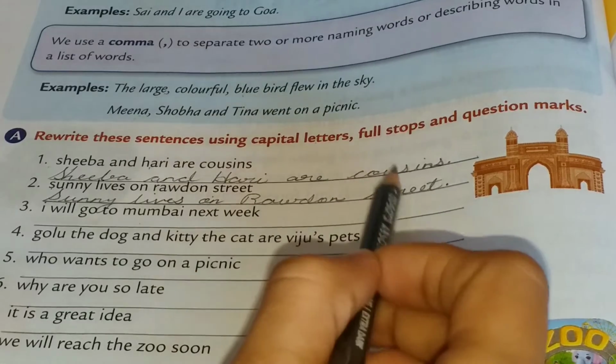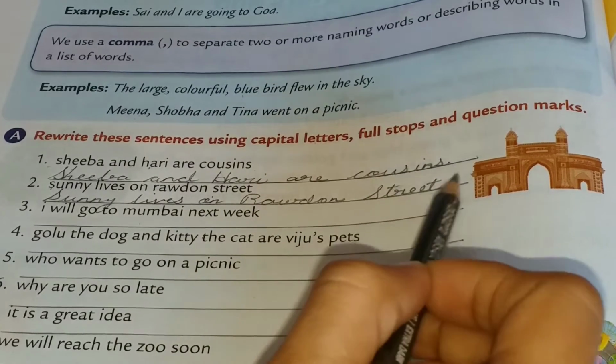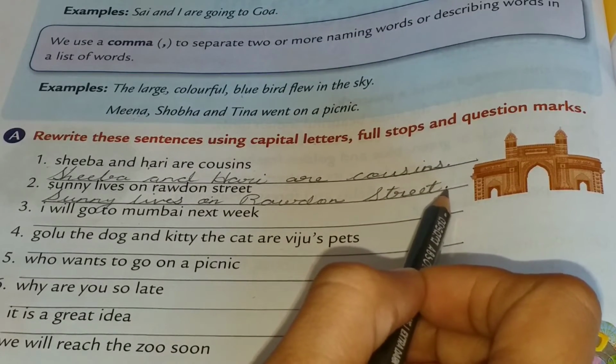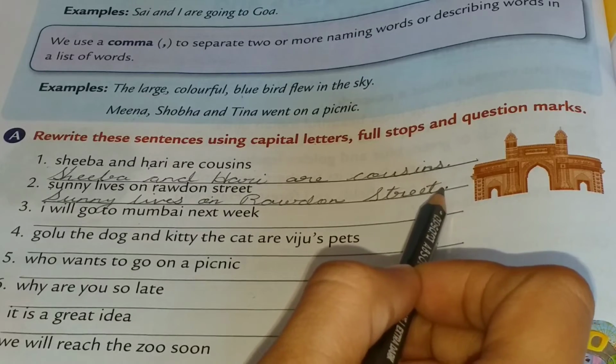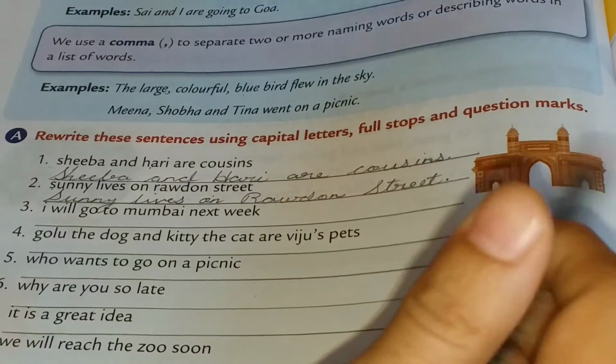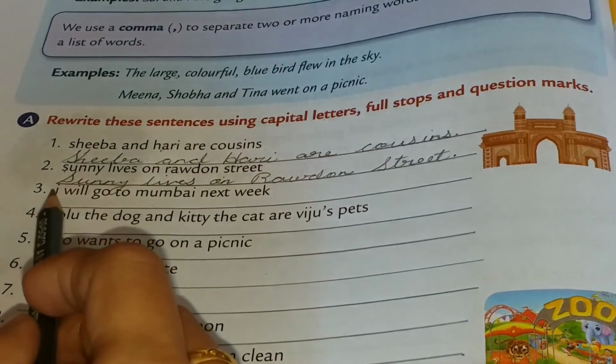R is capital and S is capital. And at the end of a sentence, we always put a full stop. So we also have to put a full stop over here. Okay, now see the third one.